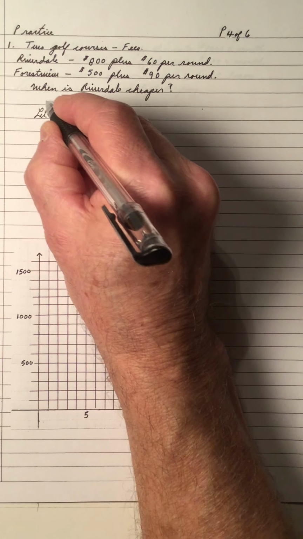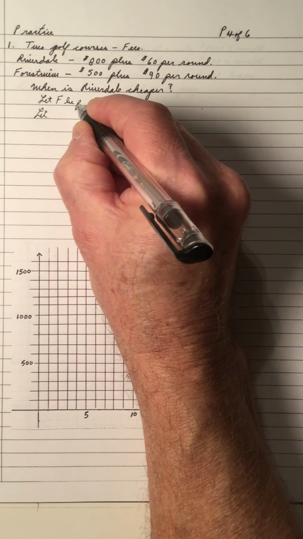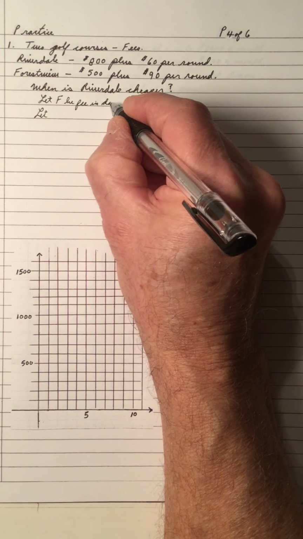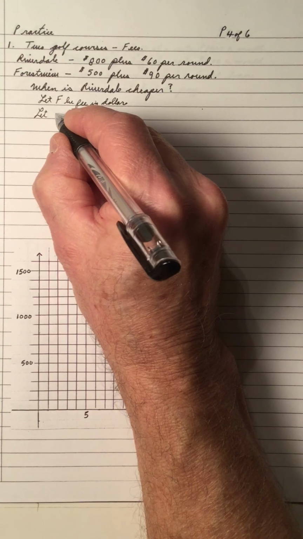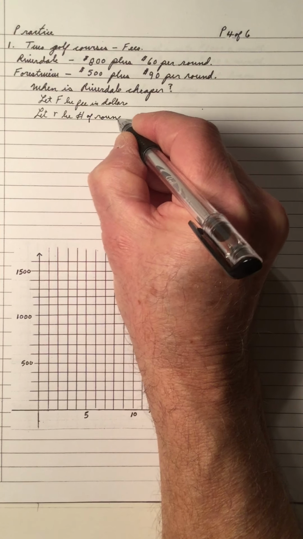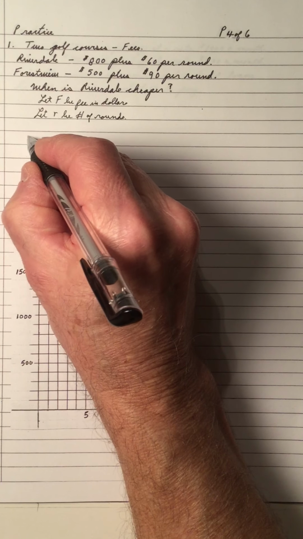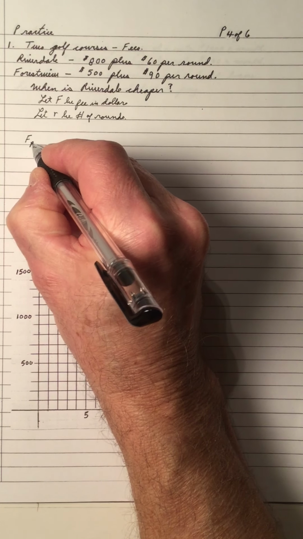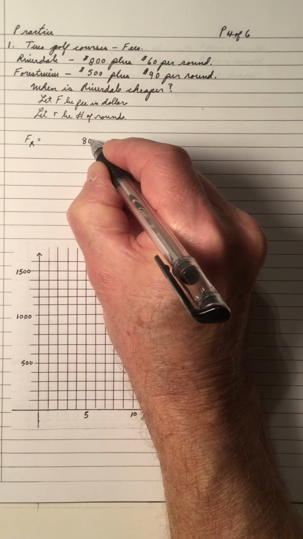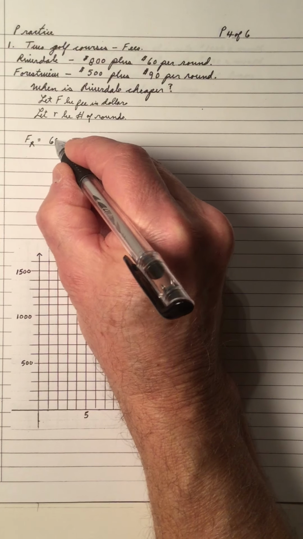So we're going to let F be the fee, and all of it is in dollars, so there's no dollars and cents, it's just dollars. And we let R be the number of rounds that's played. So I'm going to call the fee for Riverdale, F with R for Riverdale. The fee for Riverdale is $800, the initial fee, just like the y-intercept that it is starting off at, and it's going up $60 per round, so 60 times R.